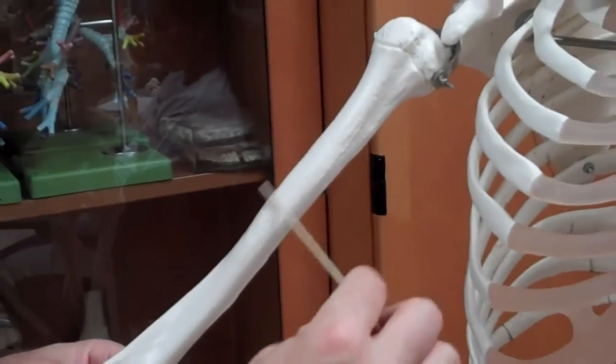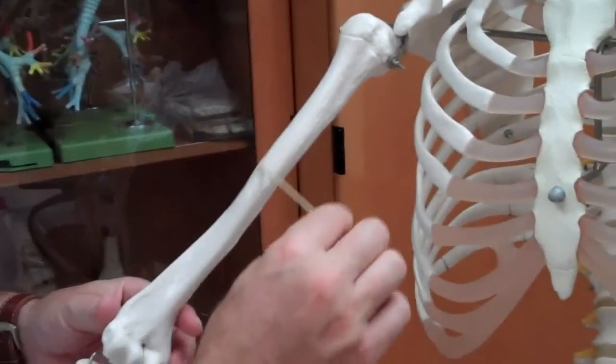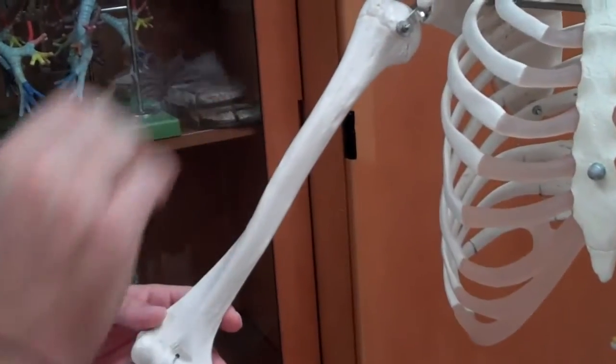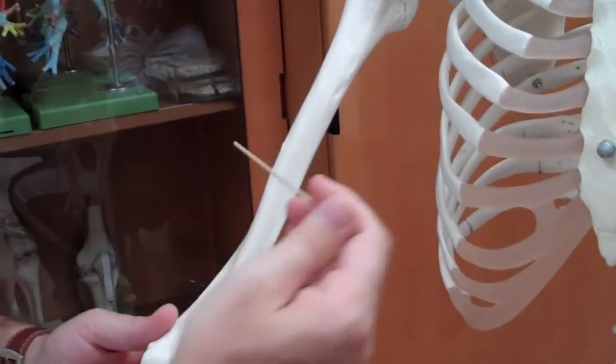When we move further distally, we get to a deltoid tubercle, a roughened portion here, and what do you think attaches there? The deltoid muscle.